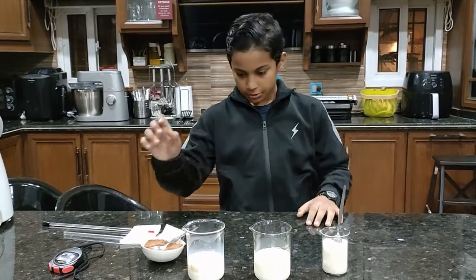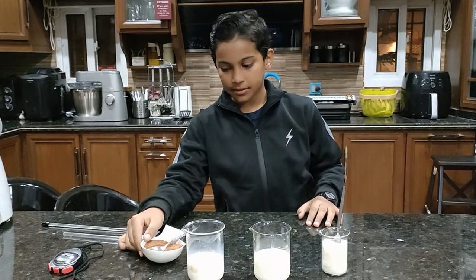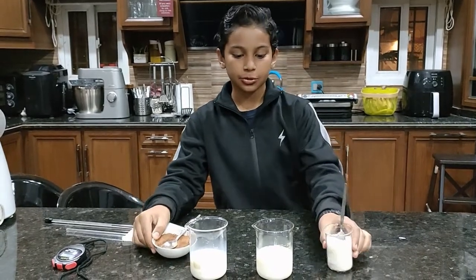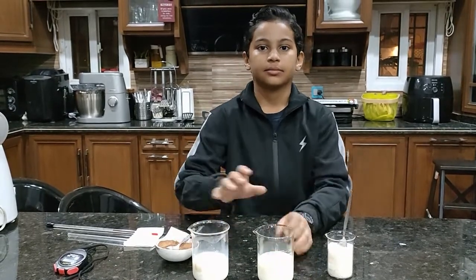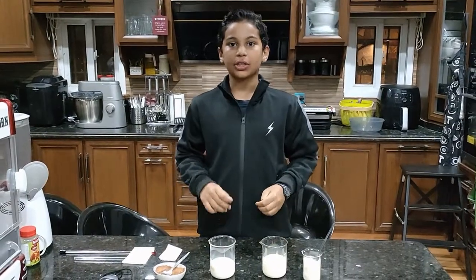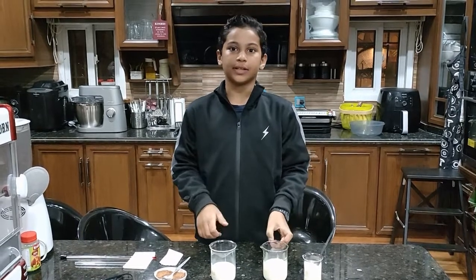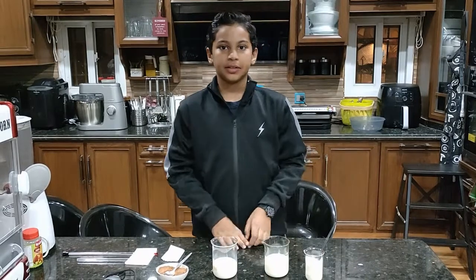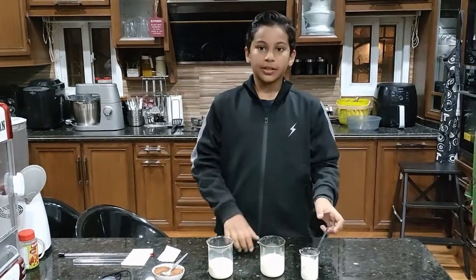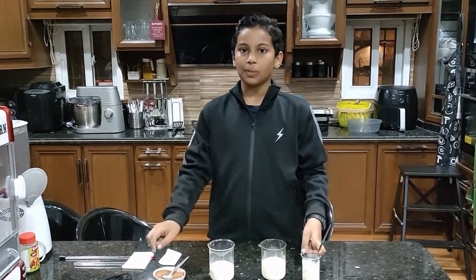So, the solutes I would be needing are cocoa powder and some sugar, and the solvent I would be using would be milk. The control variable is the quantity of both the solute and solvent. So, I have 100 ml of milk in the beaker, while I will be putting 1 teaspoon of sugar and cocoa powder into the milk.